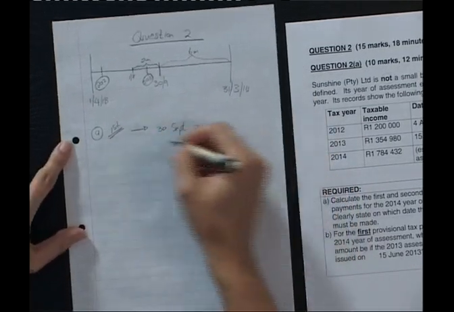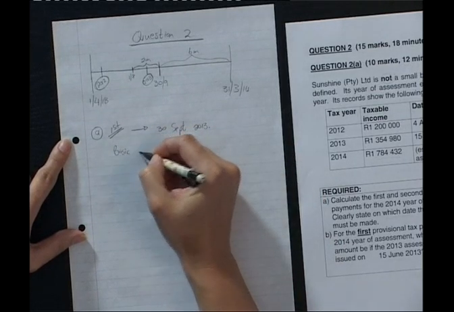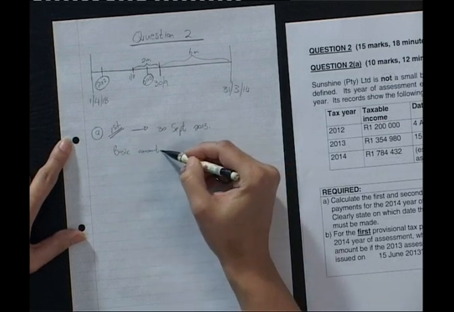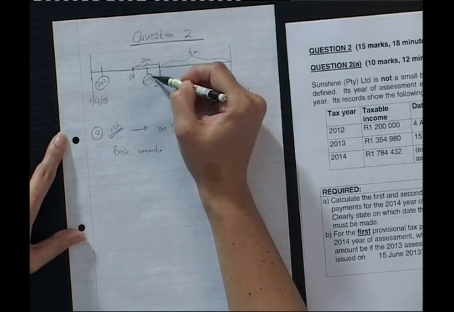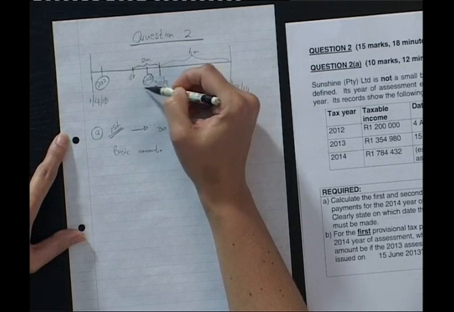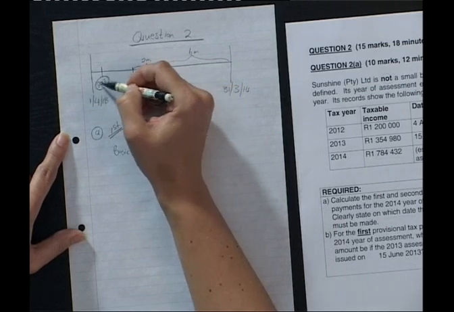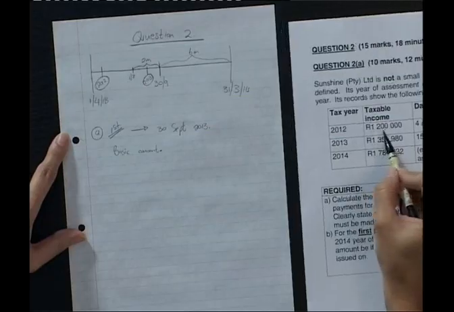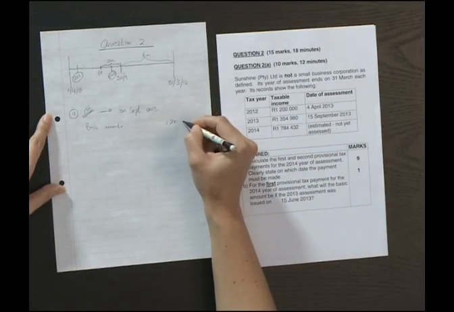Now if we look at the calculation of the first provisional payment, it's based on the basic amount. The basic amount is your last year of assessment, the taxable income on that year. So I have an assessment of 2013, but I can't use it, so I will use the 2012 assessment of 1.2. So this is my basic amount.